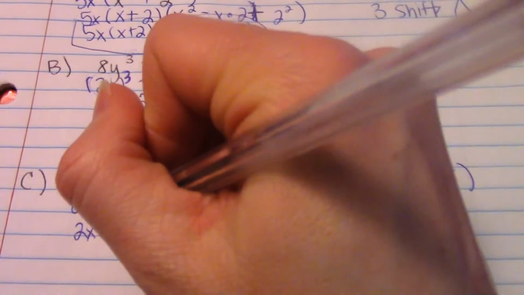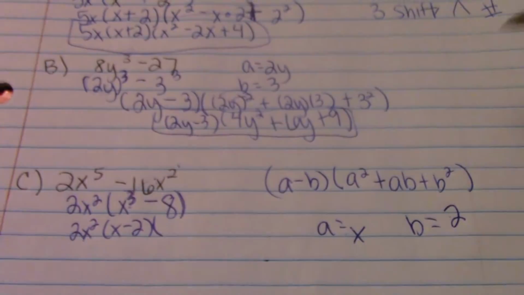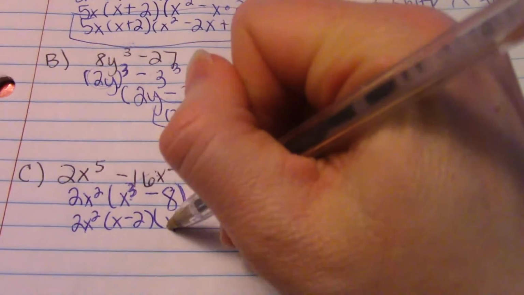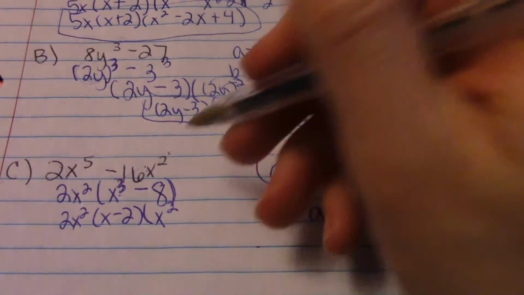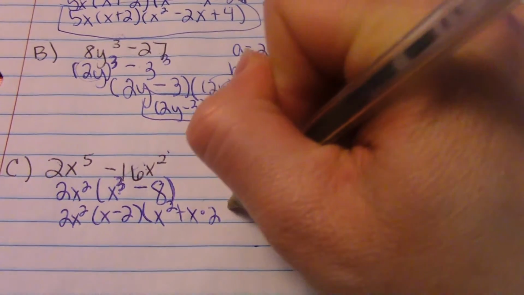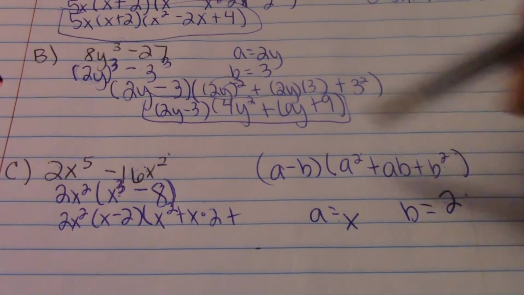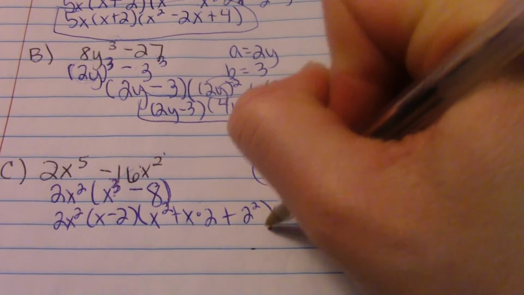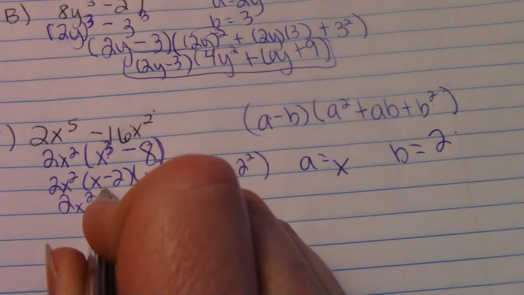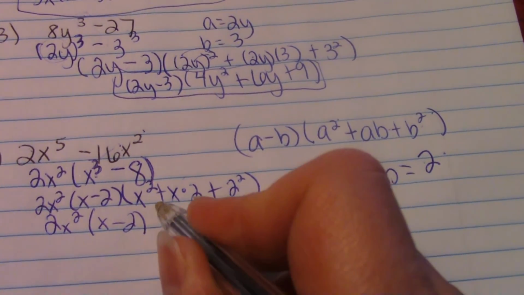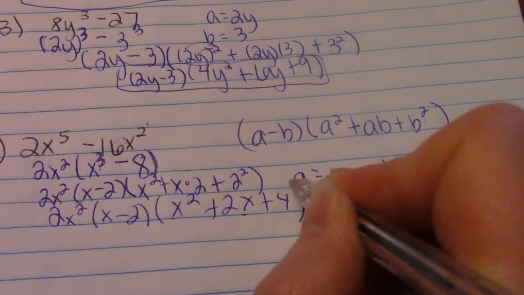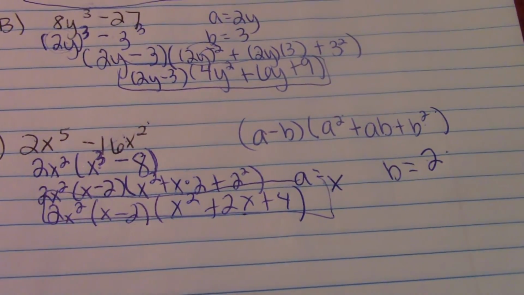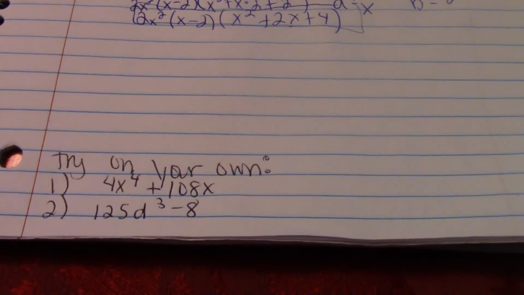So x minus 2, a squared, so x squared, a times b, so plus x times 2, plus b squared, so 2 squared. Simplify: 2x squared, that doesn't simplify. x minus 2 doesn't simplify. x squared plus 2x plus 4. Try these two on your own.